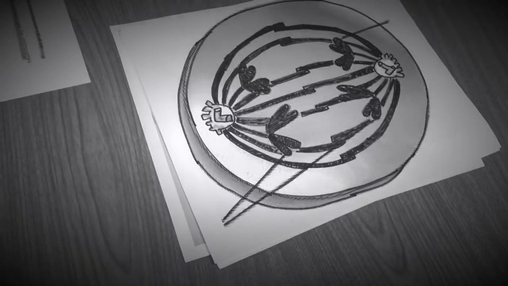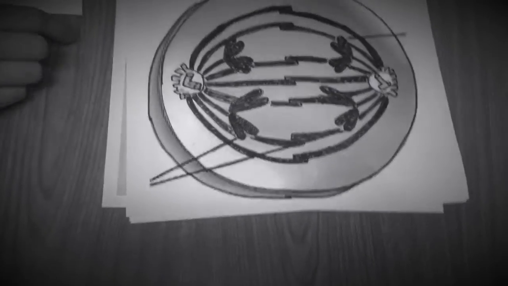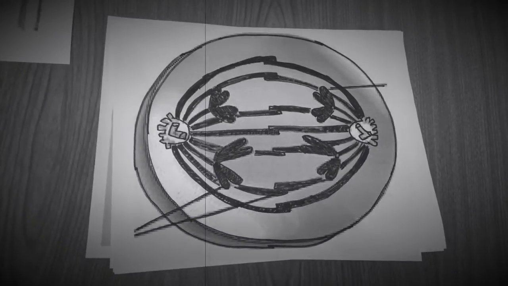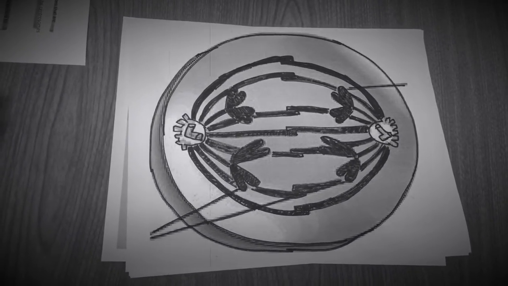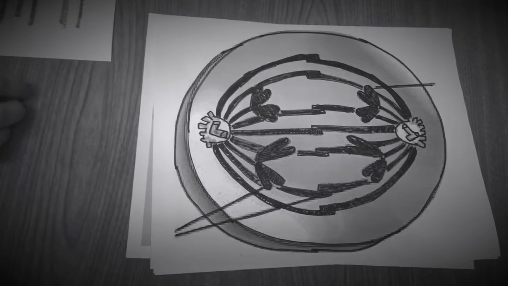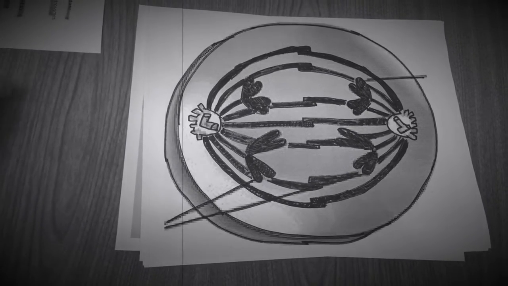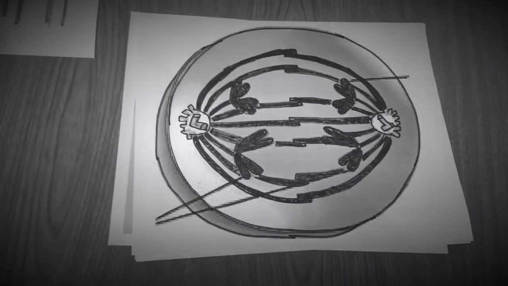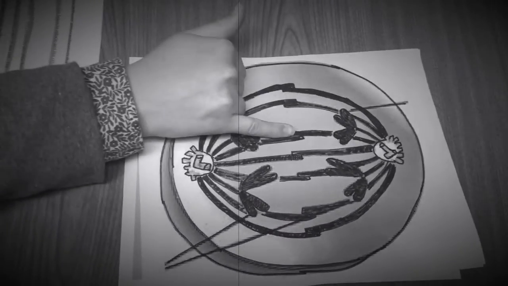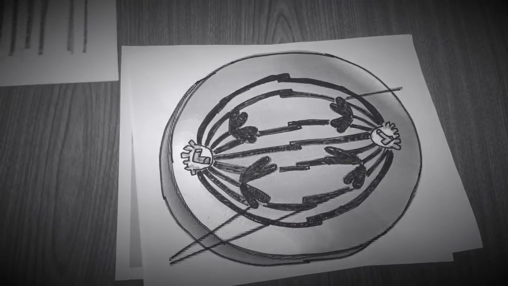The third phase of meiosis 1 is anaphase 1. Keep in mind that the sister chromatids are still attached, but the homologous chromosomes separate and begin to move toward opposite ends of the cell. The cell then elongates as the non-kinetochore microtubules lengthen, seen here. This is a very long process. Yes, it is, but without this process, life as we know it would not exist.